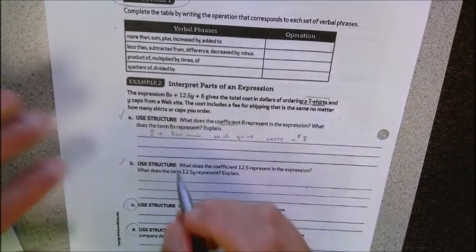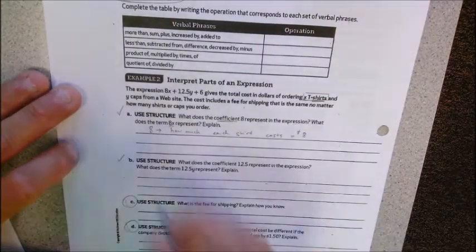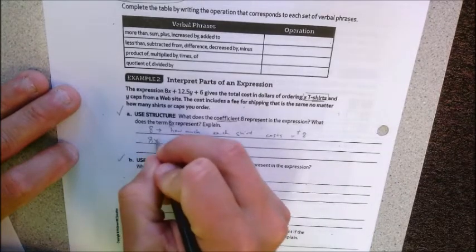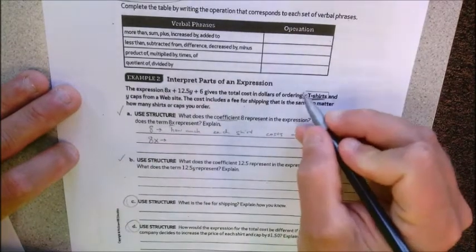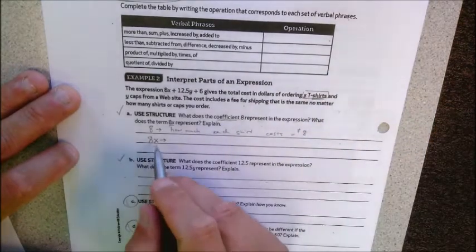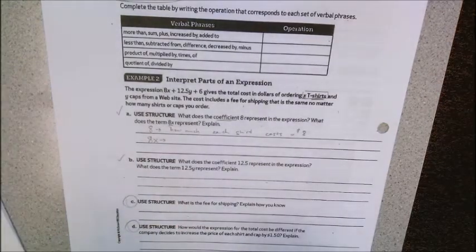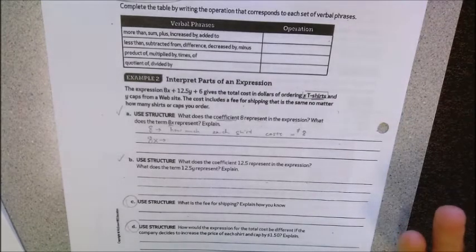Now we need to talk about what the 8 and the x represent. Well, if you think about it, x is the number of t-shirts, and we put that with the 8, that means that if I multiply 8 times the number of shirts, that gives me how much the entire cost of ordering all the t-shirts would be, okay?